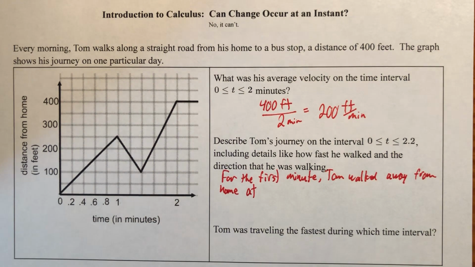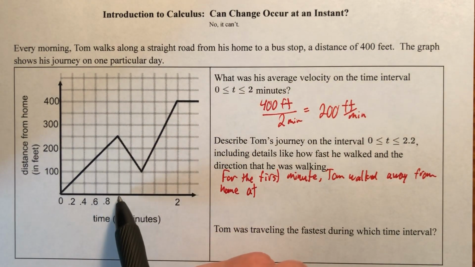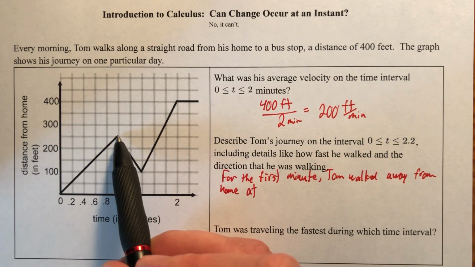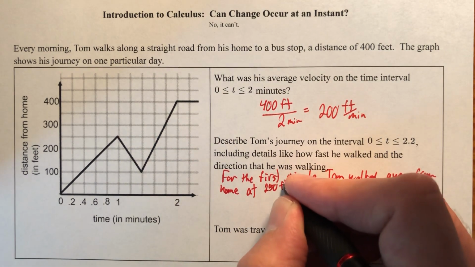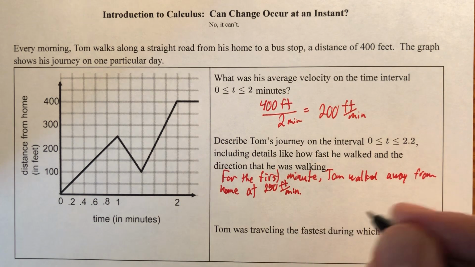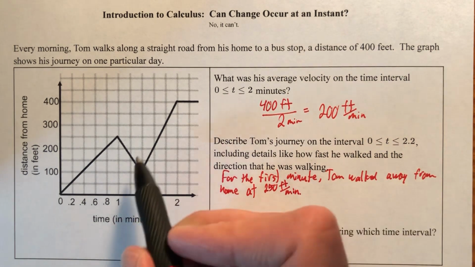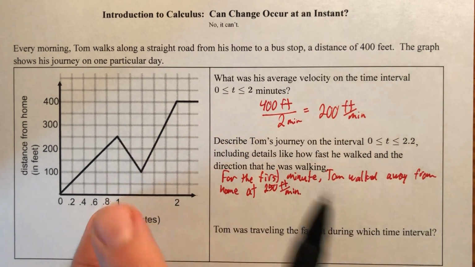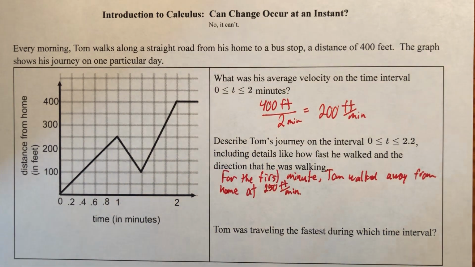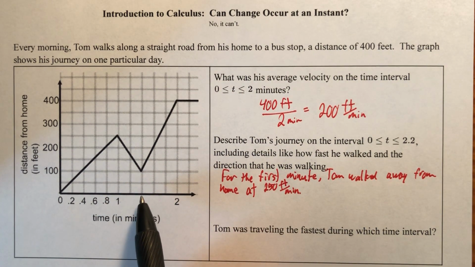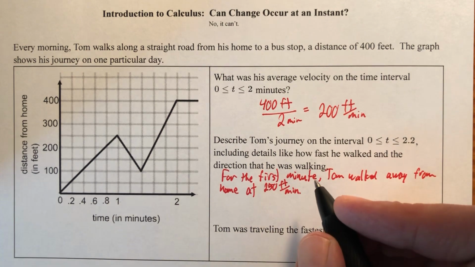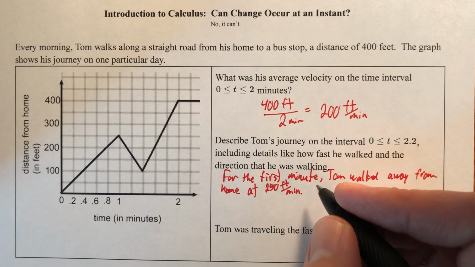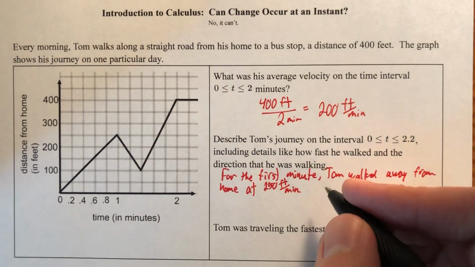All right, how fast is he going? It took him 1 minute to go 250 feet. So he's traveling 250 feet per minute. So for the next 2 blocks here, which are not 2 city blocks, but 2 units, 2 markers on our x-axis, our time axis, 0.4 is the equivalent. For the next 0.4 minutes, Tom walked towards home.